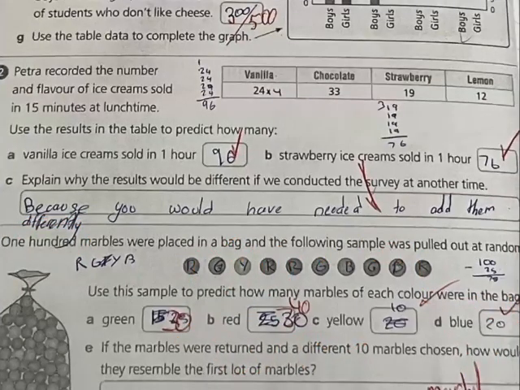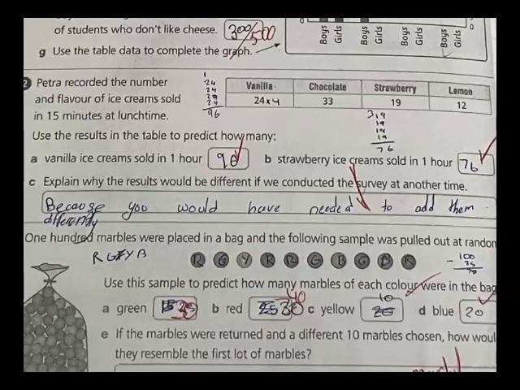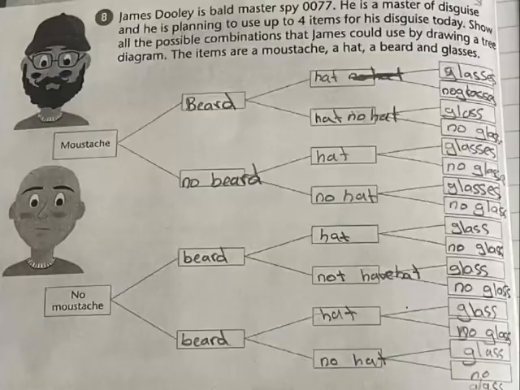So there's another question: if the marbles were returned and different 10 marbles were chosen, how would they resemble the first lot of marbles? We had to skip that question. Okay, let's skip that question. Now, chalo, this one you have understood, right, Abdurrahman? Was there any doubt? Yeah, I understood this one.